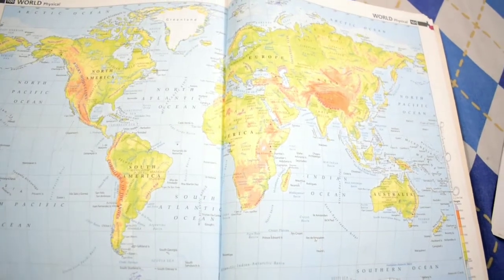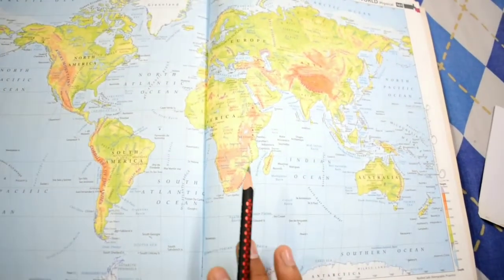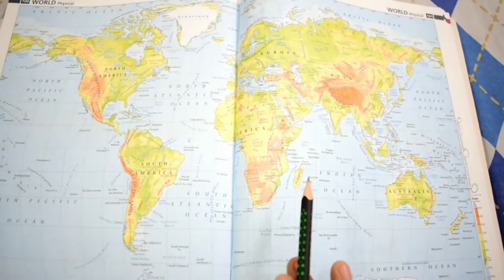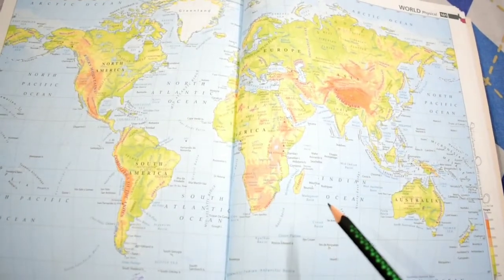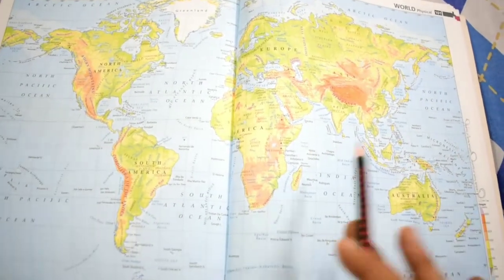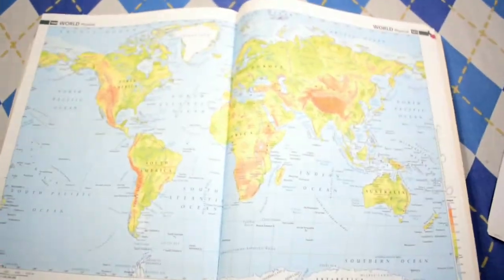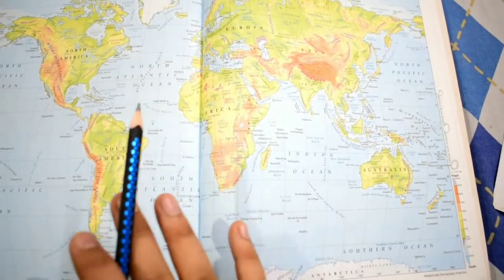Mean annual rainfall means the average rainfall over all the months is around 250 centimeters, and the rainfall is distributed throughout the year. It is not like in India, where most of the rain happens during the monsoon season and the other seasons are more or less dry. It is not the case for the equatorial region. In the equatorial region, the rainfall is distributed throughout the year.